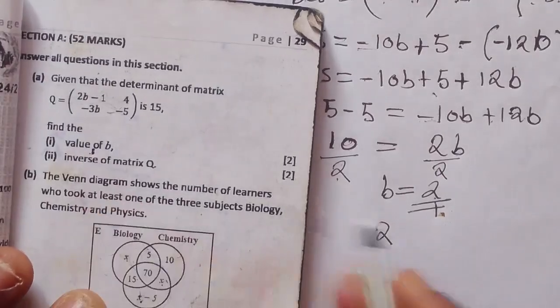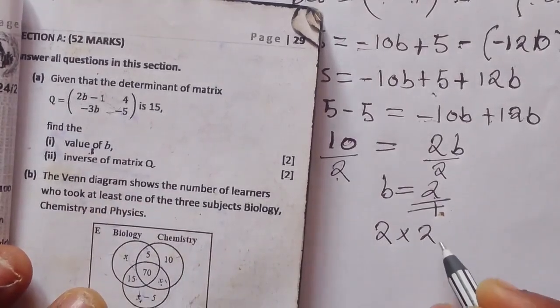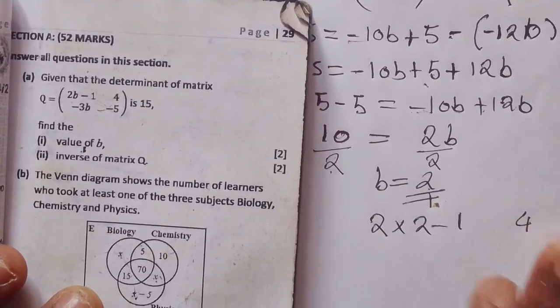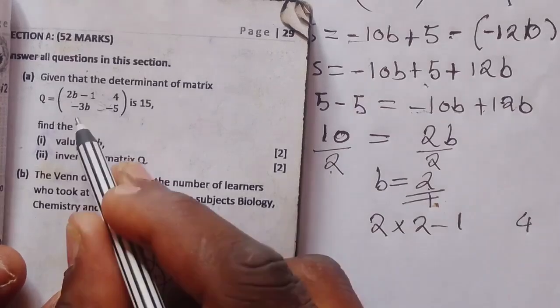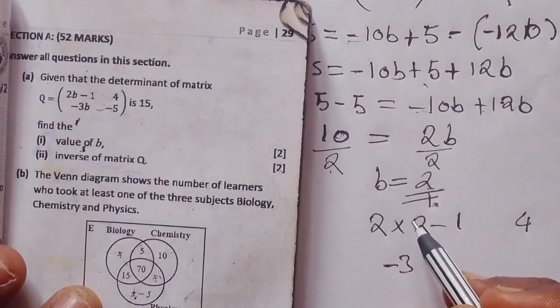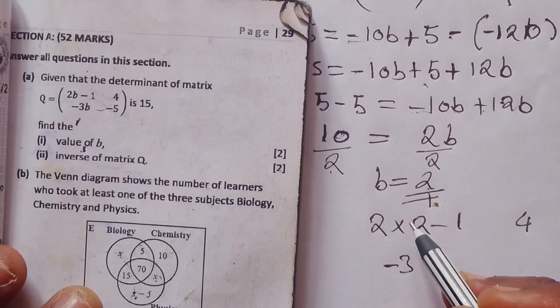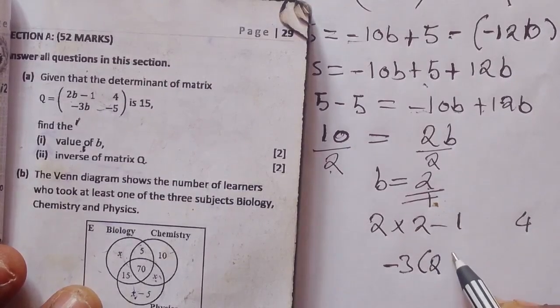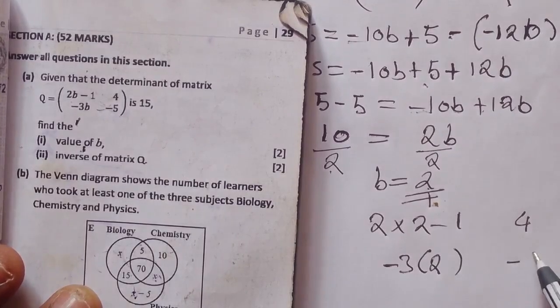So 2 multiplied by 2, minus 1 here. We have 4 this side, and down here this is negative 3b. We know that the value of b is 2.